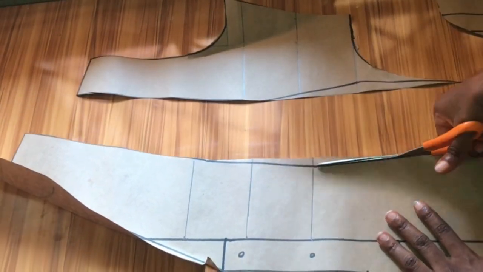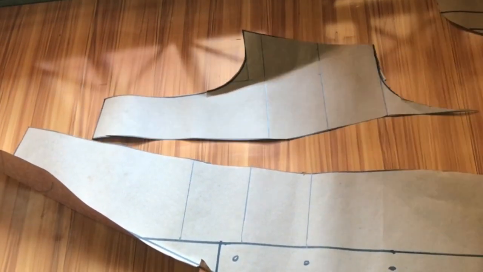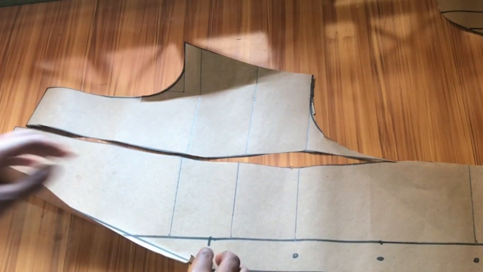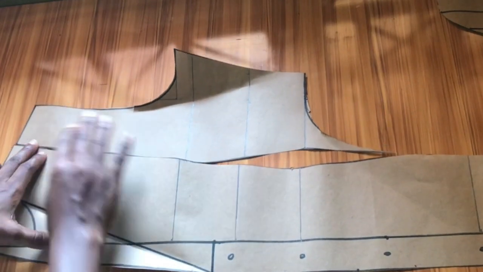Okay, so when you are cutting on your fabric, you'll be adding half an inch all the way, and then you'll be using the half an inch to sew them back. We just split it into two because we have to close the dart. Okay, so this is what we have for the front.